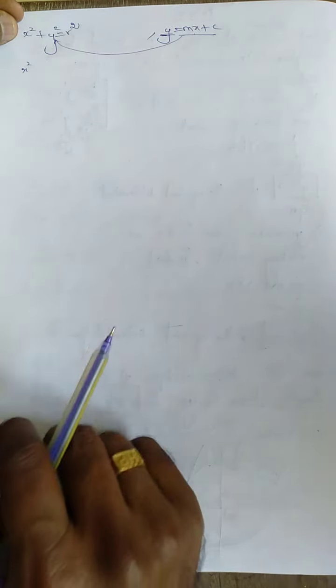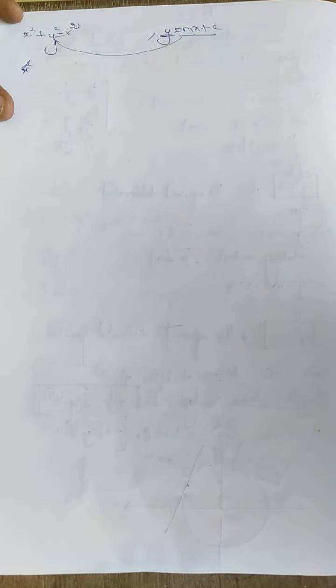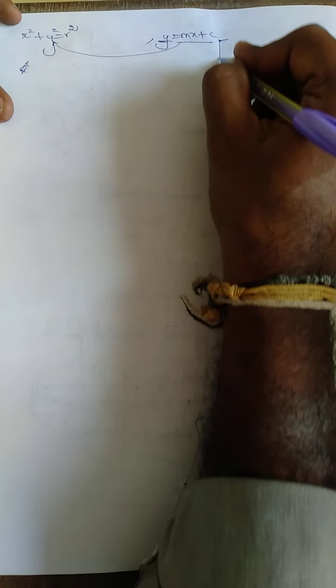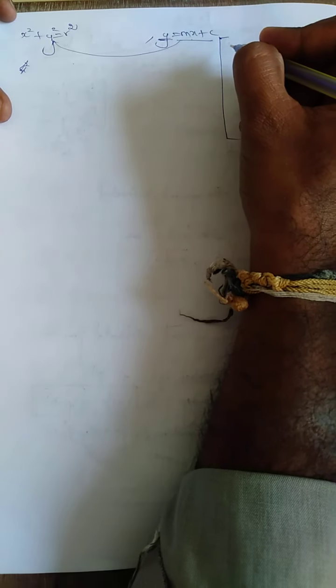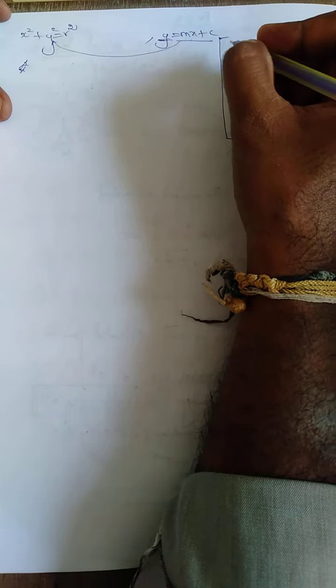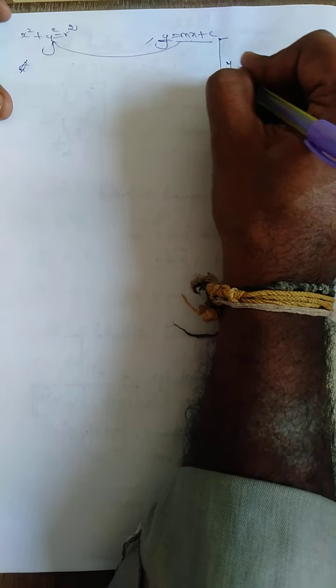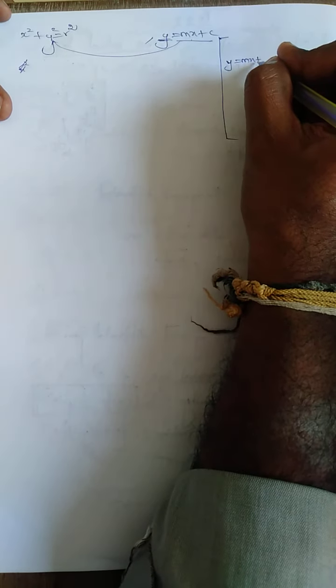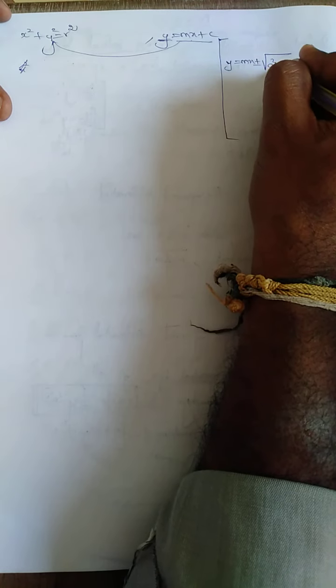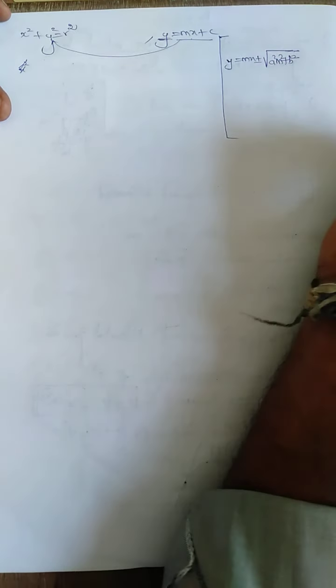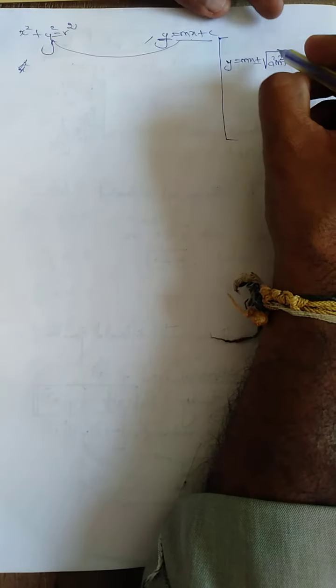So I am going to do one simple method. What is the method? Listen very carefully. You know the ellipse formula: if a line touches the ellipse, it becomes a tangent line. The formula is y is equal to mx plus or minus square root of a square m square plus b square.